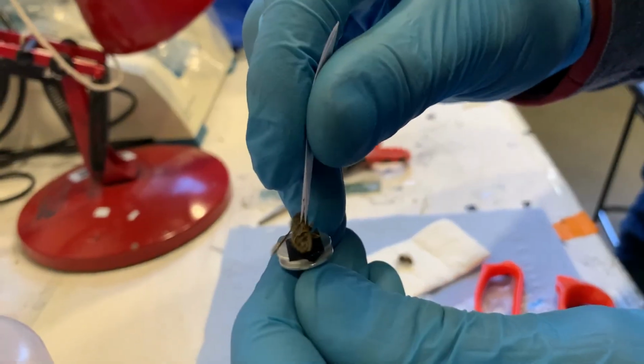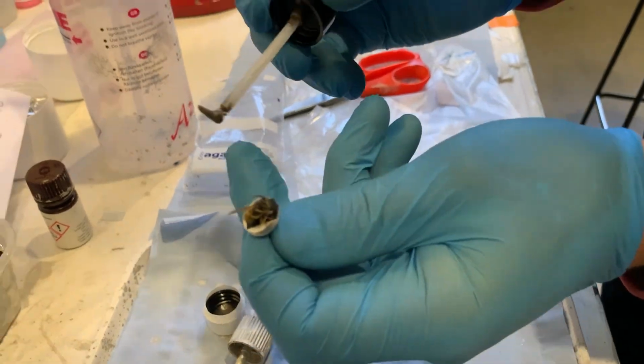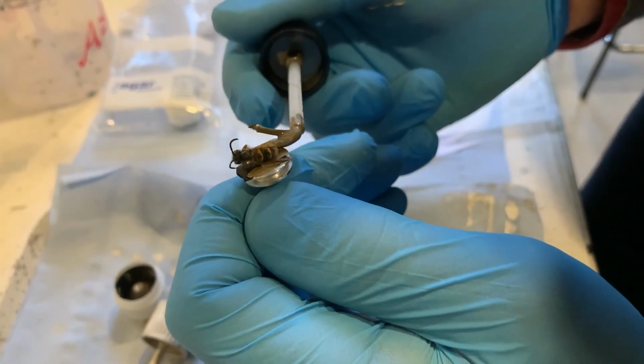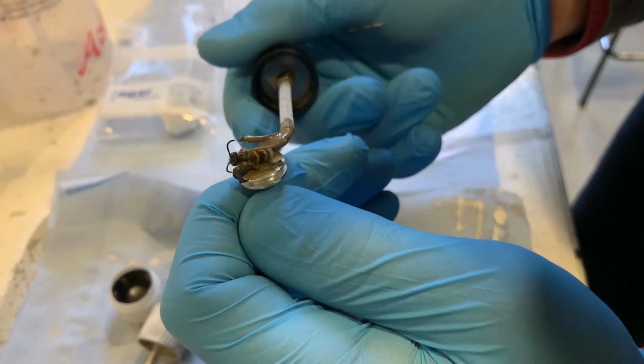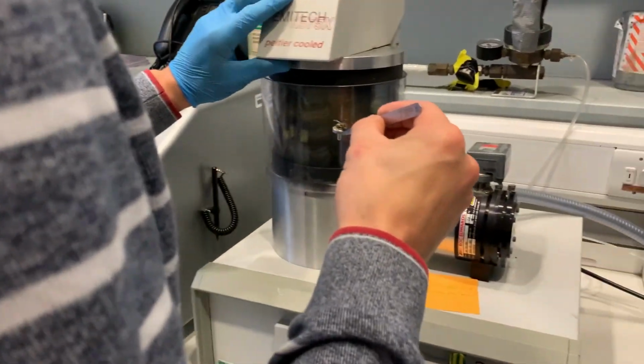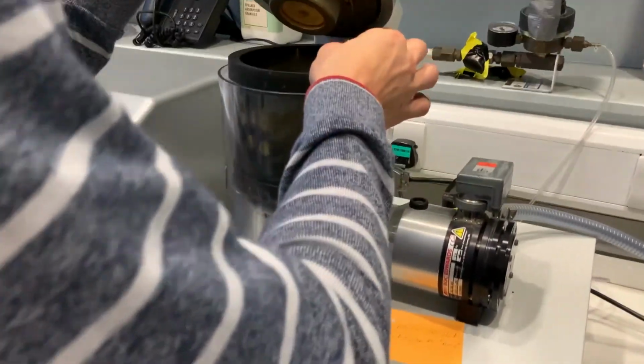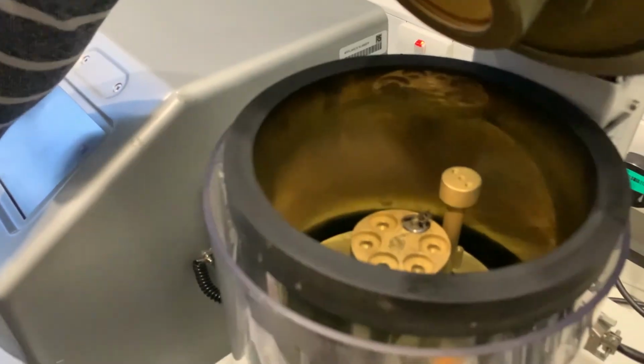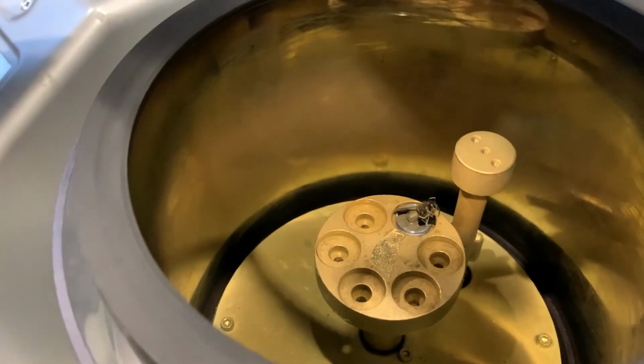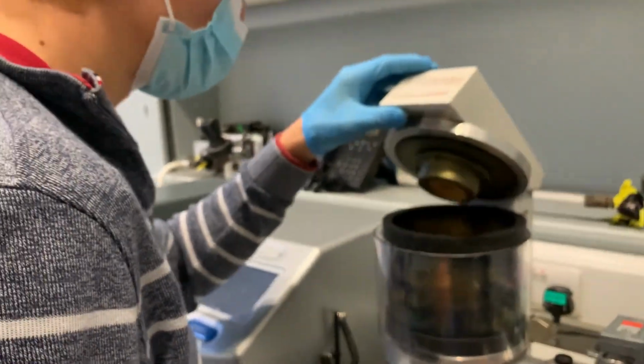Let's see how this works in practice when imaging a fly. We first mount the fly onto the holder using conductive paint. Next, a thin layer of gold is deposited onto the fly. This is to make the surface conductive, as otherwise it will become charged by the electron beam, causing the image to be distorted.